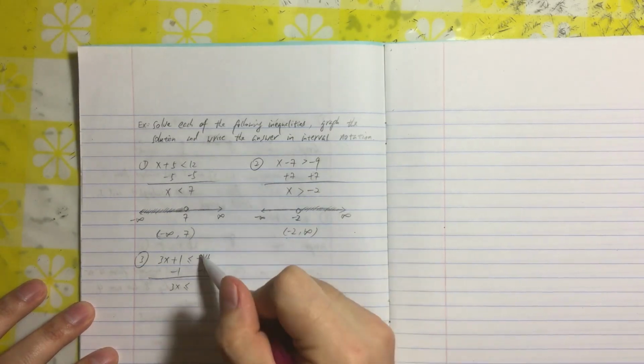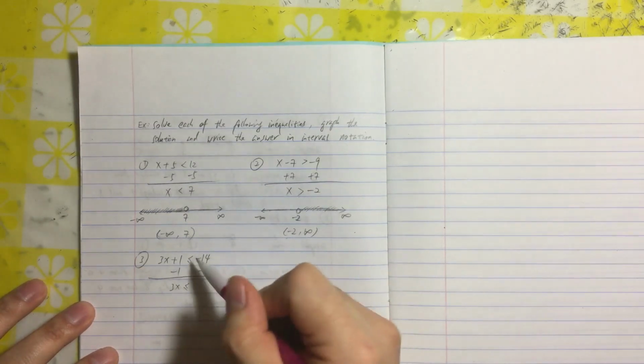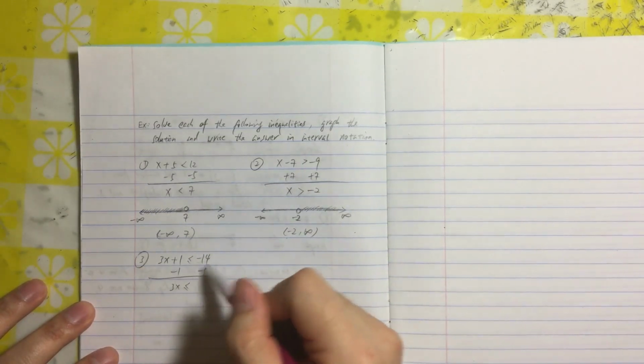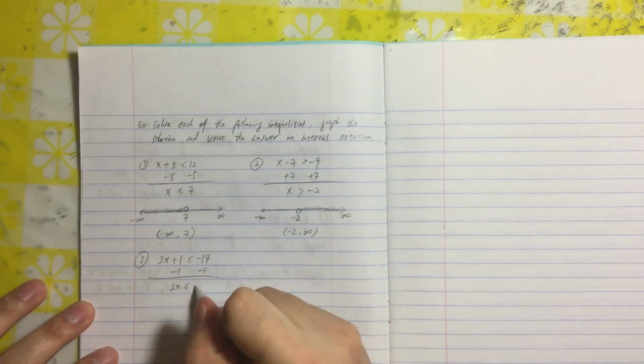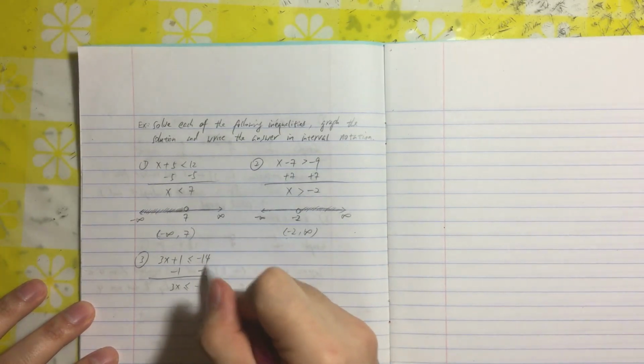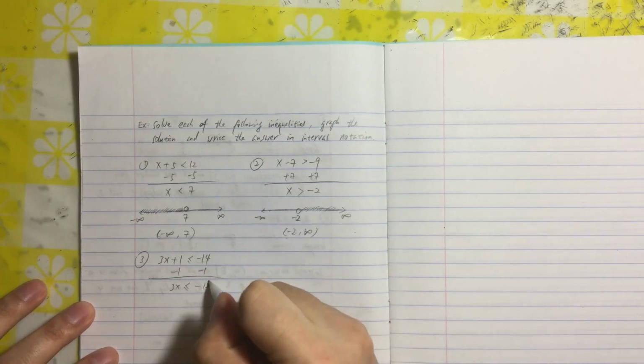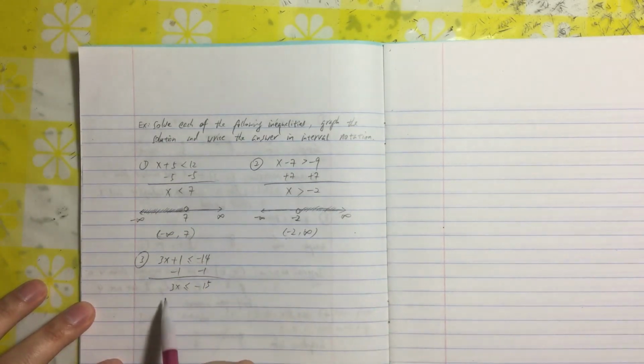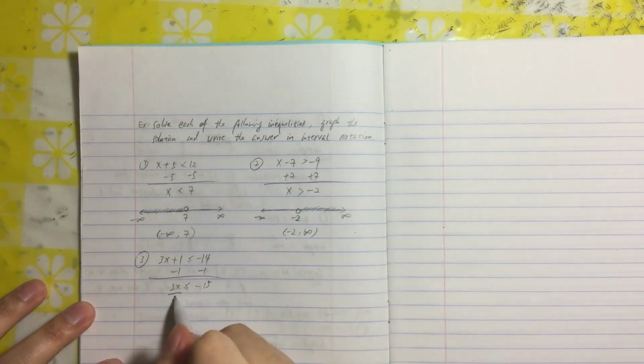On the right side, -14 plus -1, what do we get? When we're adding two numbers with the same sign, keep the sign and add the magnitude. 14 plus 1 is 15. Then, in order to get x by itself, I can divide both sides by 3.